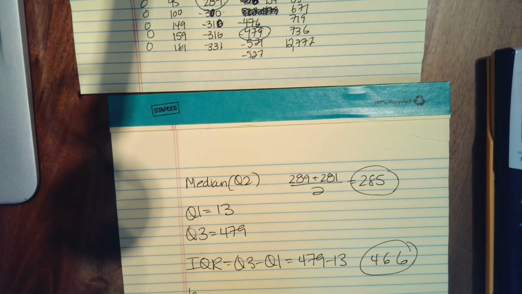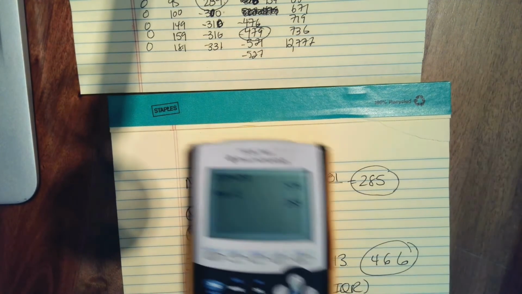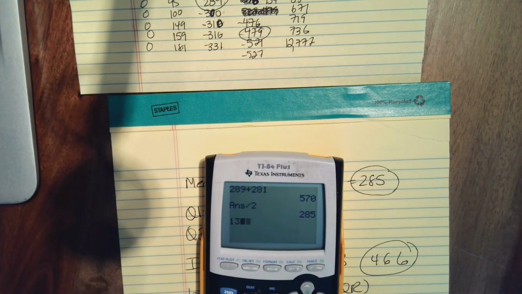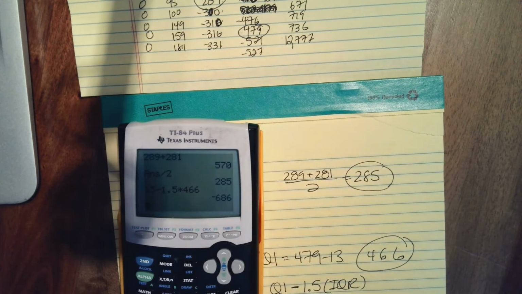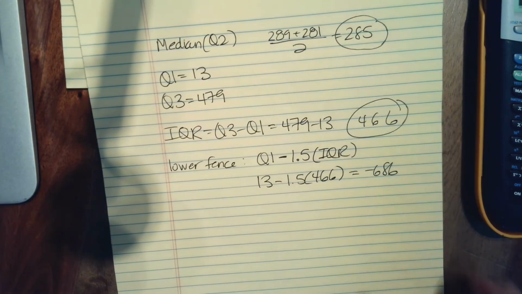To find my lower fence, I take Q1 and subtract 1.5 times the IQR. So Q1 was 13. I'll subtract 1.5 times 466. So 13 minus 1.5 times 466 is negative 686. So there's the lower fence.